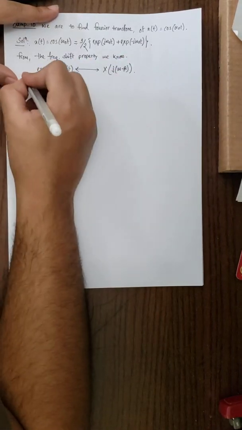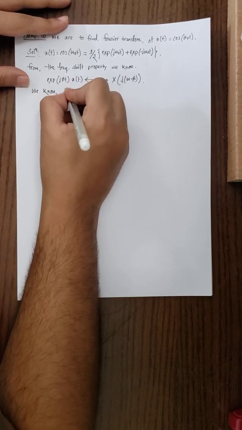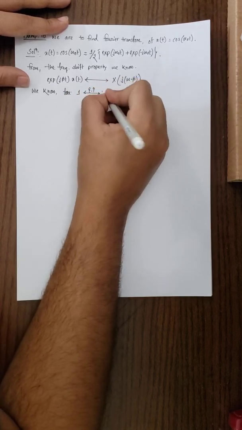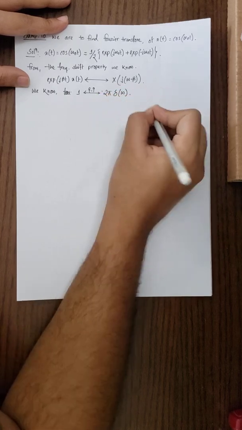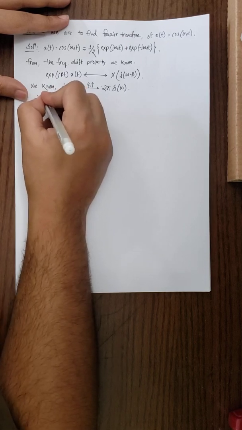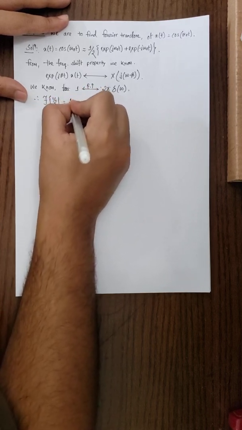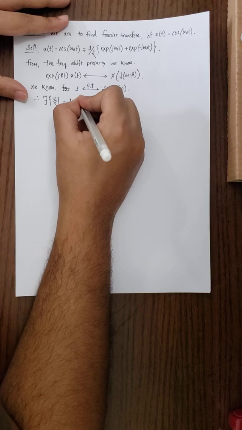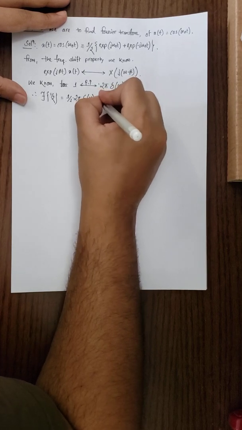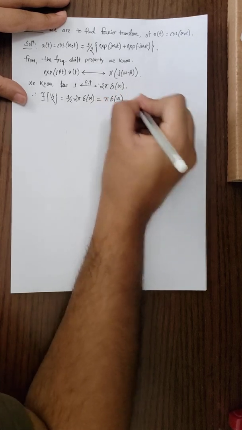So, as shown before, we know the Fourier transform of 1 is twice pi delta omega, and the Fourier transform of half is half times twice pi delta omega, which is equal to pi delta omega.